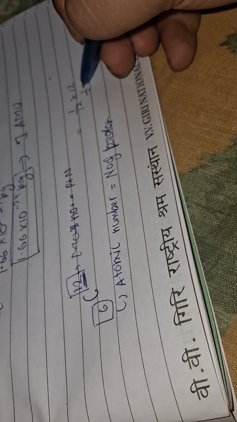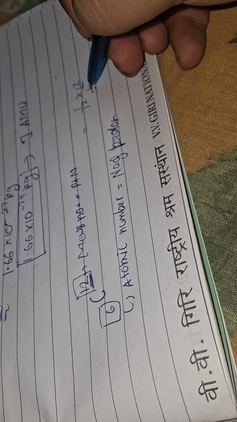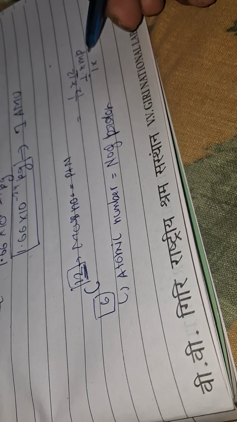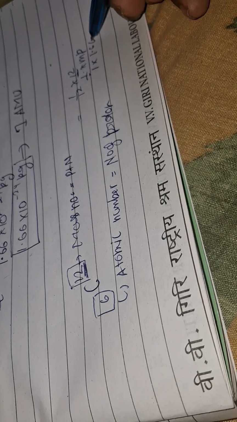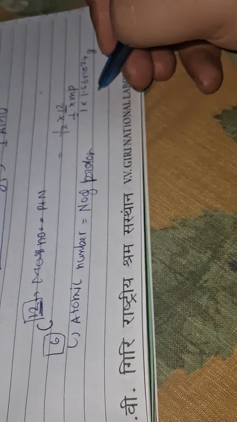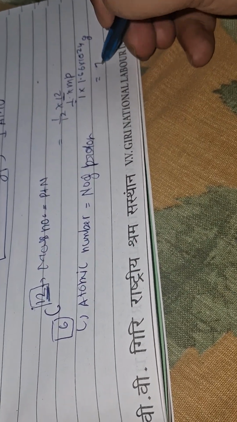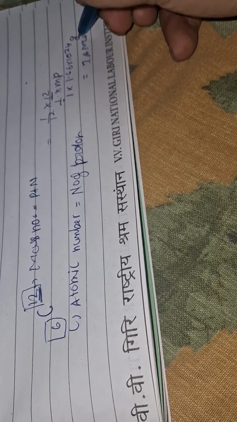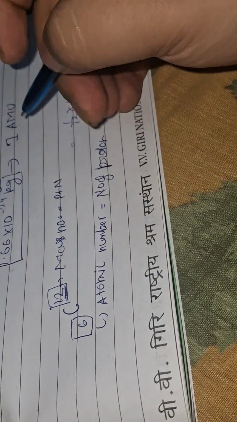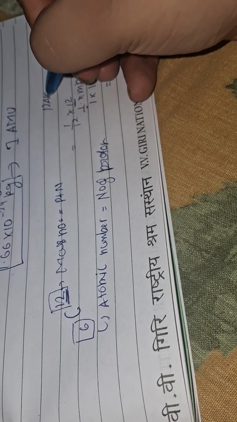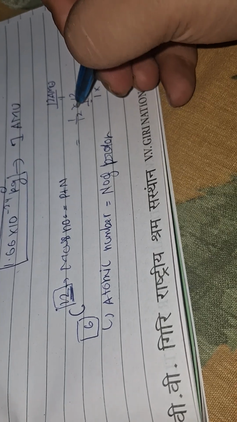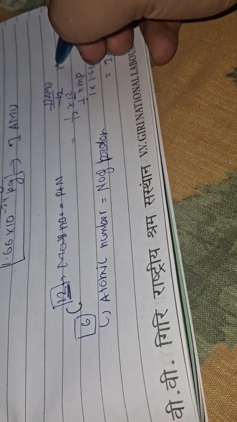Yeah, so 1 mass of proton, 1 into 1.66 into 10 to the power minus 24 grams. That will be equal to 1 AMU. Got it? That is how you find 1 AMU, which is the mass of carbon 12 divided by 12.